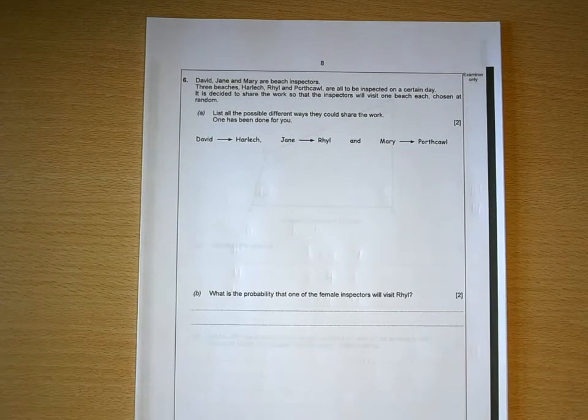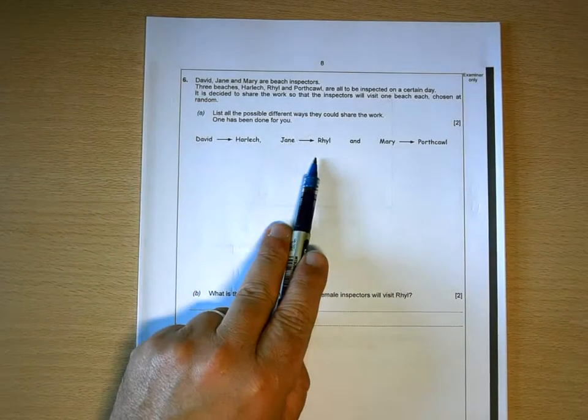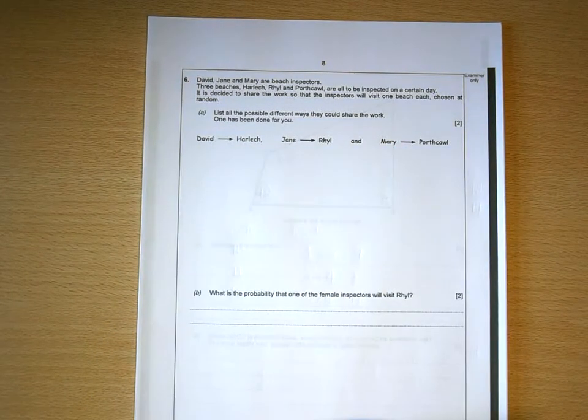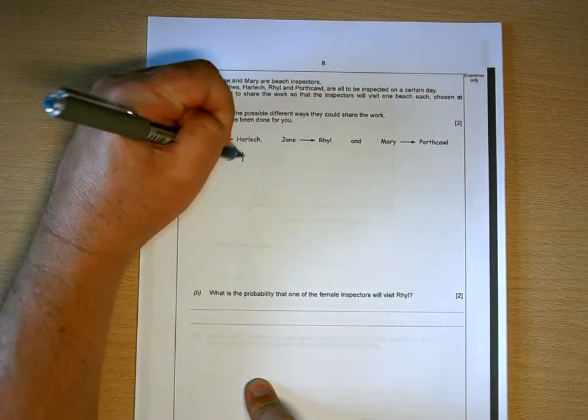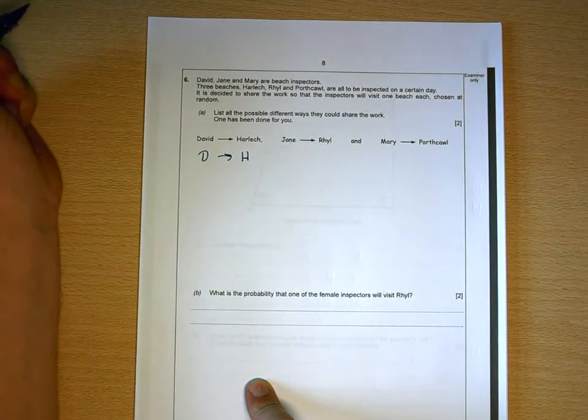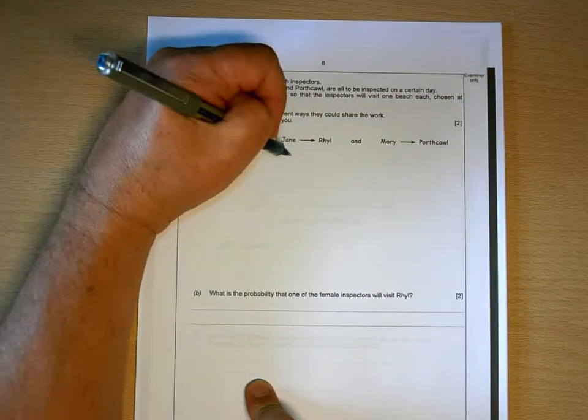Question 6. David, Jane and Mary are beach inspectors. 3 beaches, Harlech, Rhyl and Porthcawl, are all to be inspected on a certain day. It's decided to share the work so that the inspectors will visit 1 beach each, chosen at random. List all the possible different ways that they could share the work. One has been done for you. So David could be at Harlech, Jane could be at Rhyl, Mary could be at Porthcawl. Another way is if David was at Harlech, but Jane and Mary were the other way around.